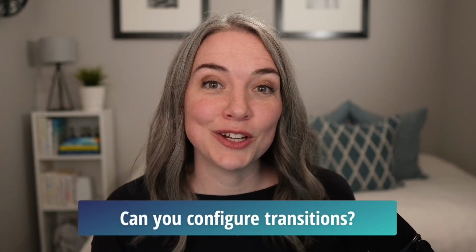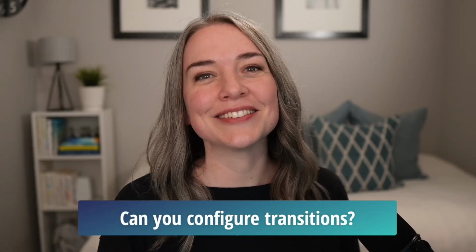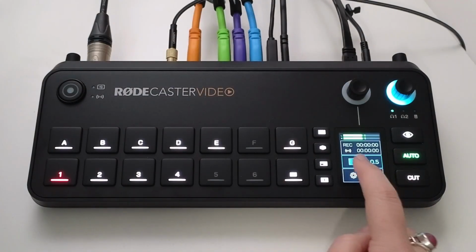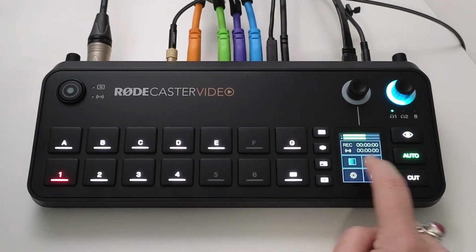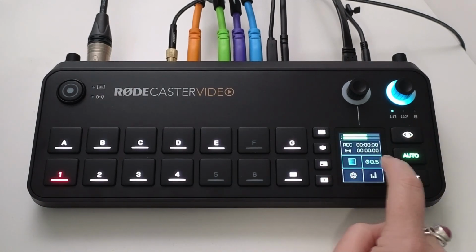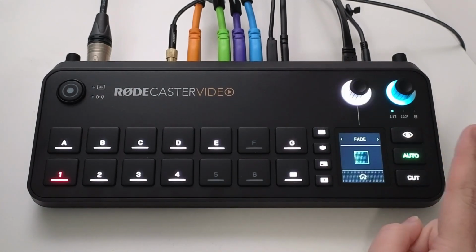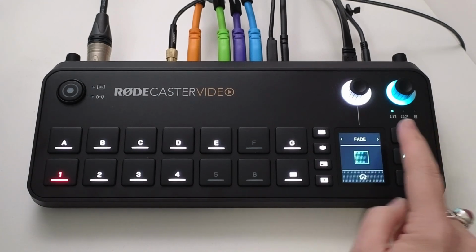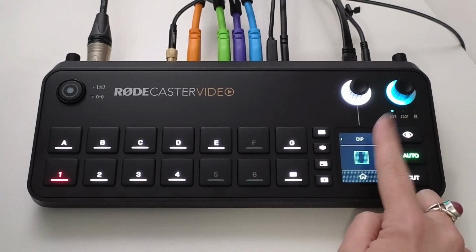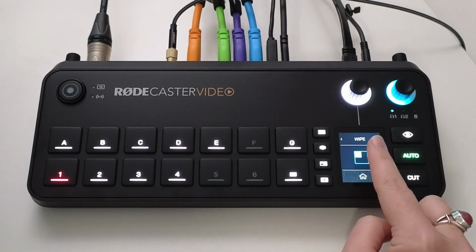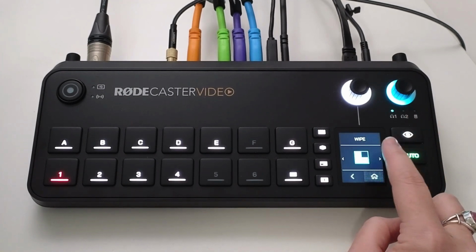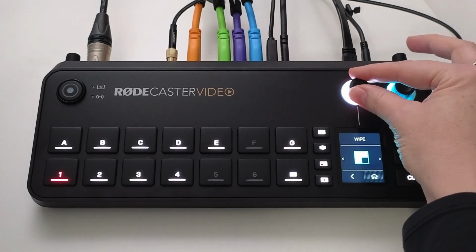Okay, can you configure transitions? Yes, you can. So let's take a look at the transitions. Over here, you can see that this blue middle part is actually the transitions, but there are two things you need to know. One is you can pick your transition, so tap on this. Right now it's set to fade, and you can choose dip, and you can also choose wipe. Now wipe actually has multiple options. If I tap on this, I can toggle between the two, and I can do that with my finger, or I can also use this.